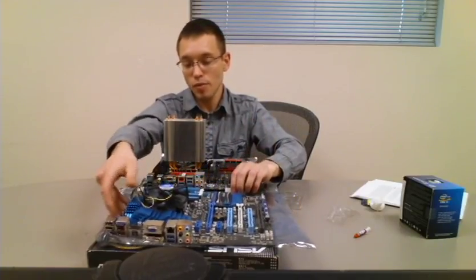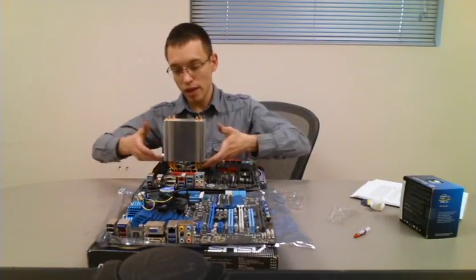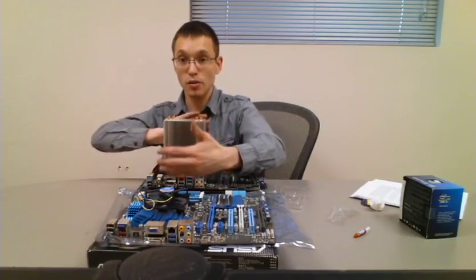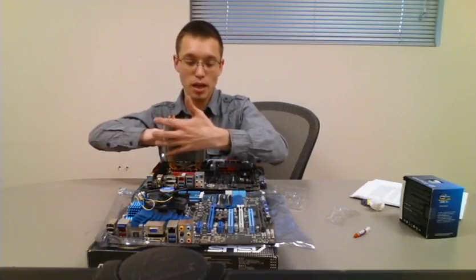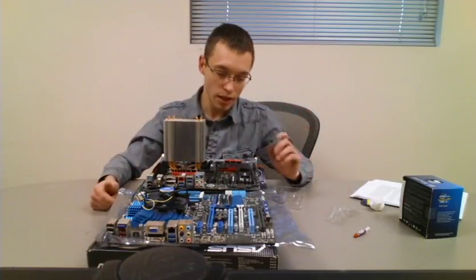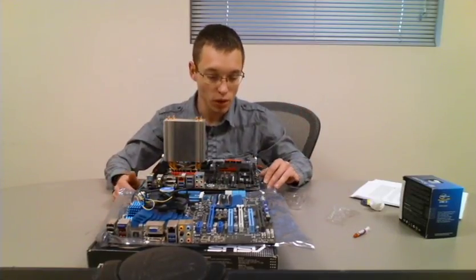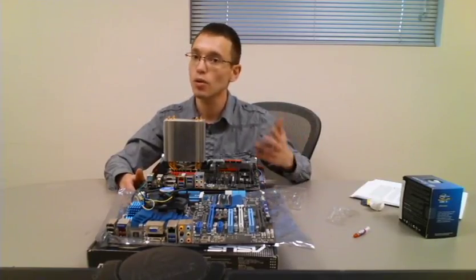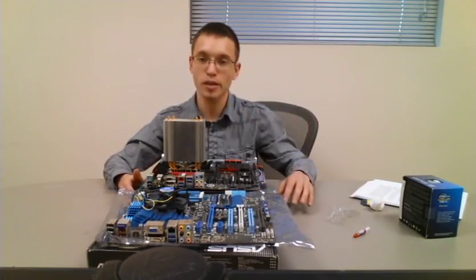Whereas on the aftermarket one, you're pulling the heat up through each one of these little rivets and then out this way, top and bottom. But a real simple concept. Keeps your PC extremely cool, and that's extremely helpful whenever you're playing intensive games or encoding different types of media and the like.